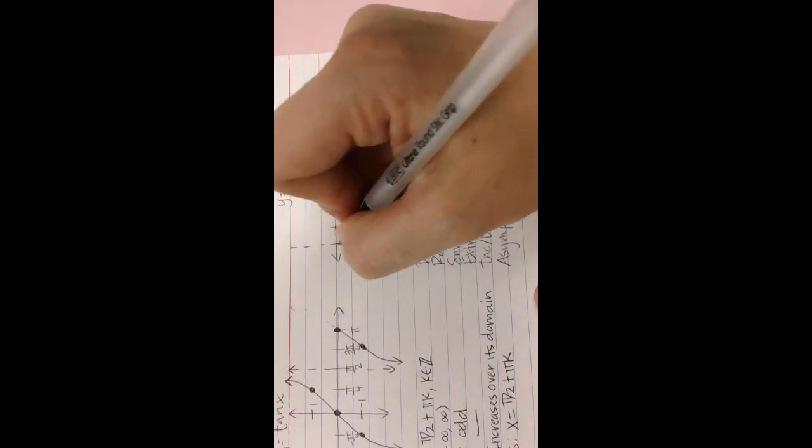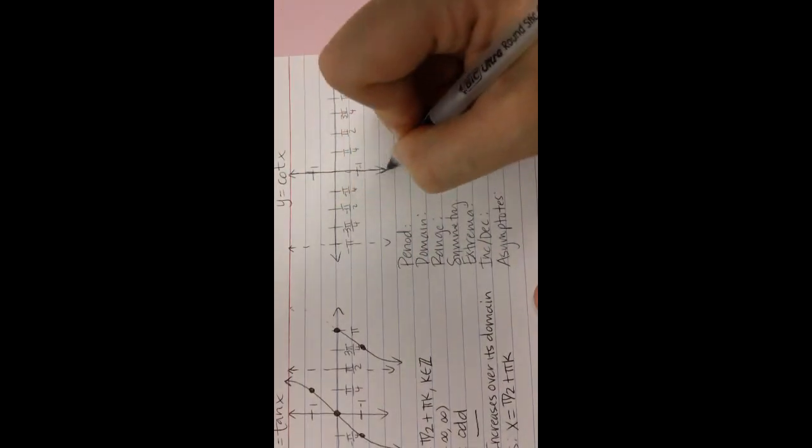We're going to do the same thing here with the cotangent. Remember, the cotangent is the reciprocal of the tangent. So basically, if you go back to your tangent graph here, anywhere it crosses the x-axis is going to be an asymptote this time. So we're going to have asymptotes at negative pi, 0, and pi.